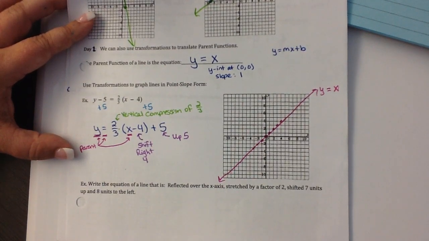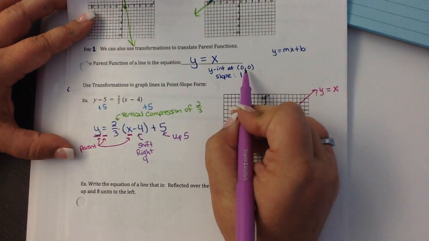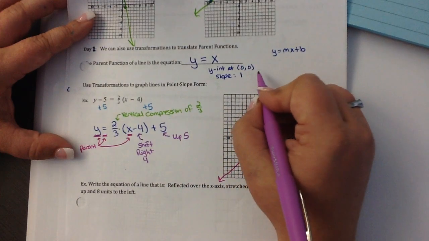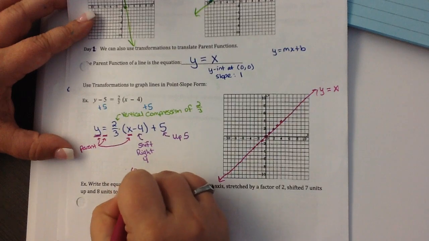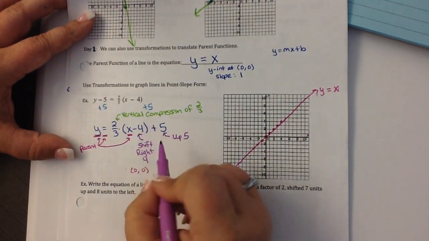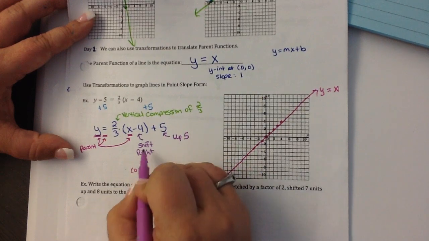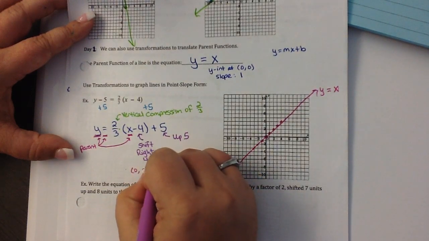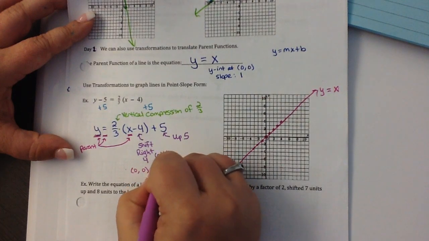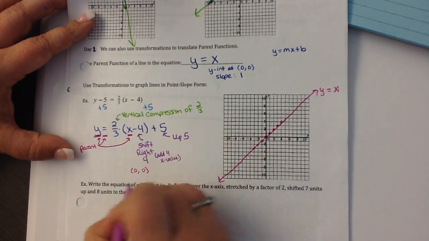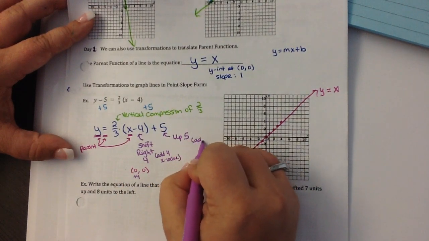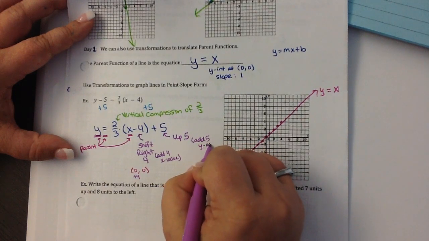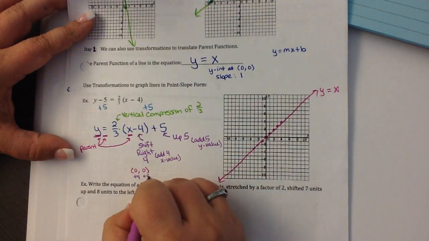Okay, so what has happened is I had a y-intercept at 0, 0. I have to take that y-intercept and move it. Okay, let's write this right down. 0, 0. I have to take that y-intercept and do my transformations. So right 4, I'm going to add 4 to the x value. So this guy is going to get a plus 4. To move it up 5, I add 5 to the y value. So this little y value is going to get a plus 5.